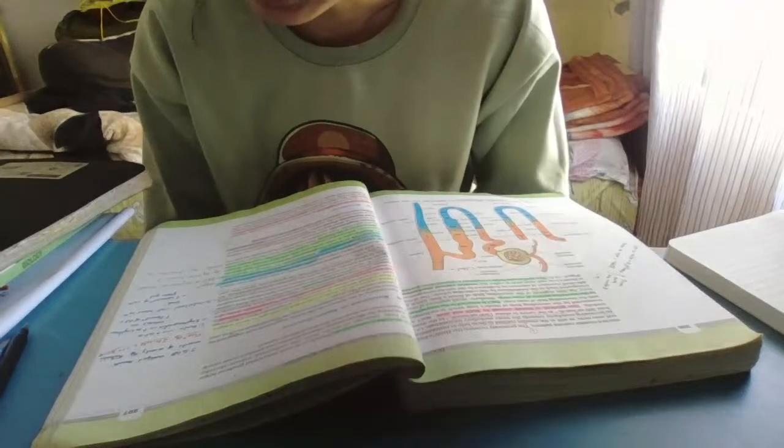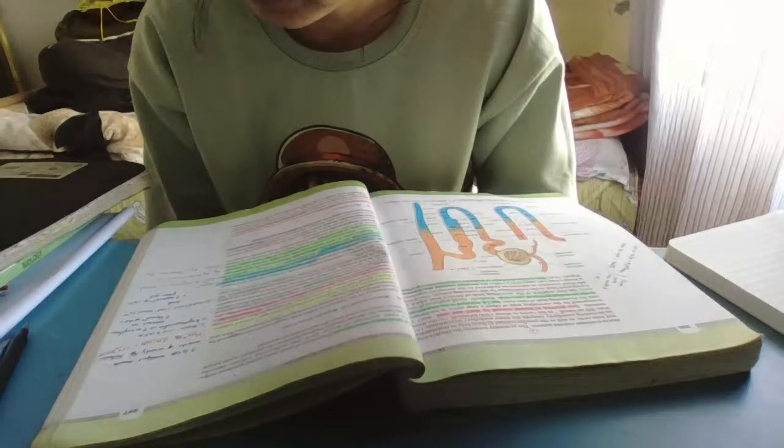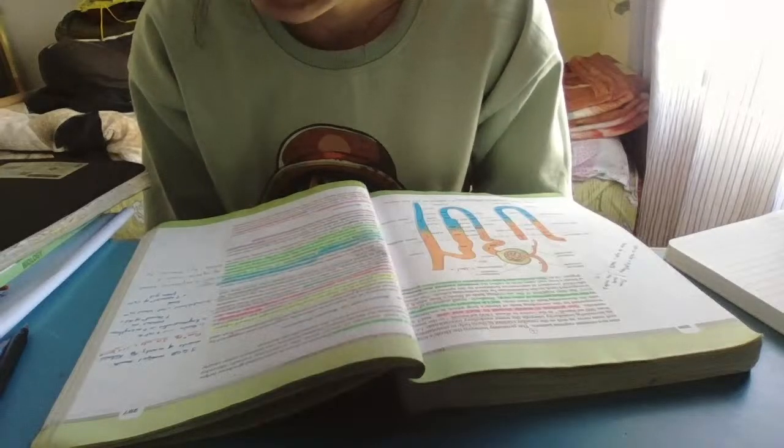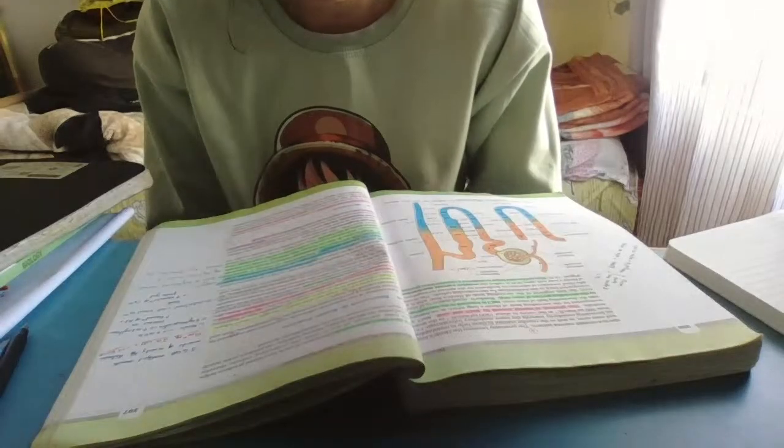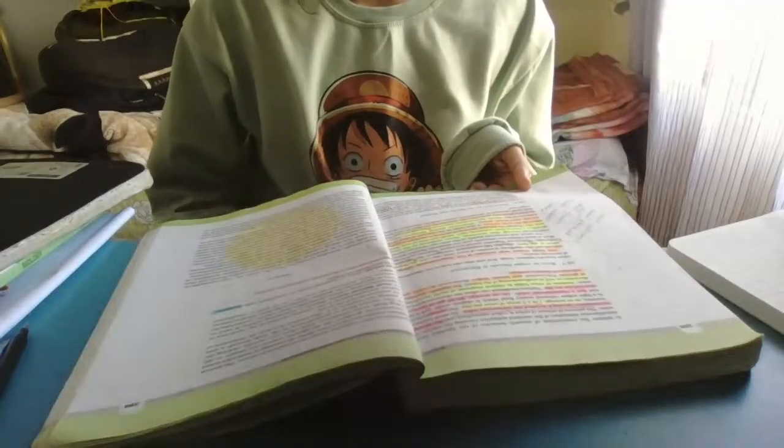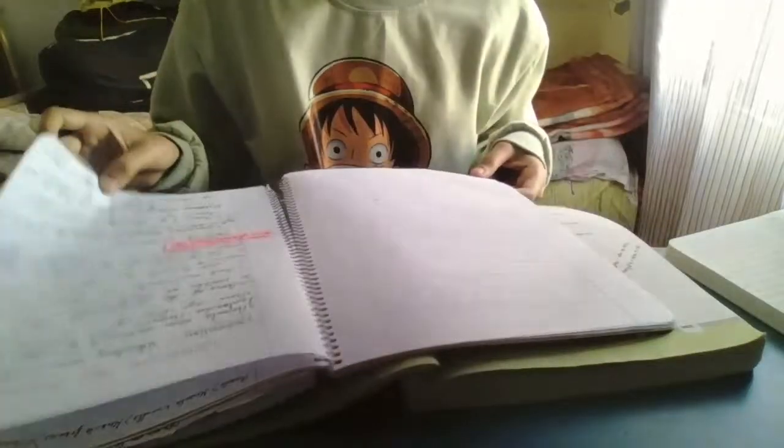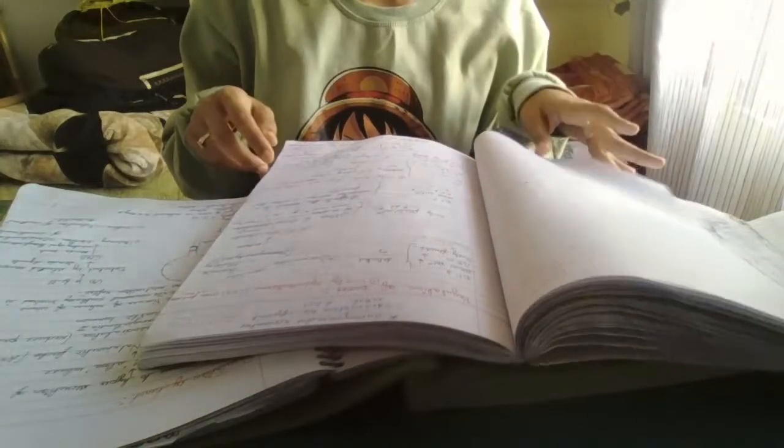Secreted by hypothalamus and stored by posterior pituitary. For increased formation of arbuscules. Calcium level absorbed.